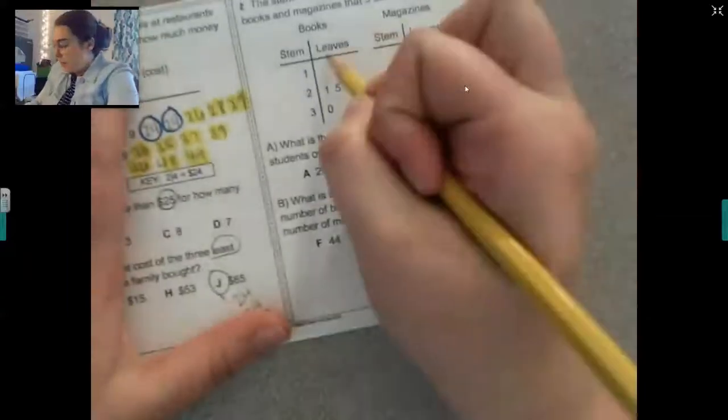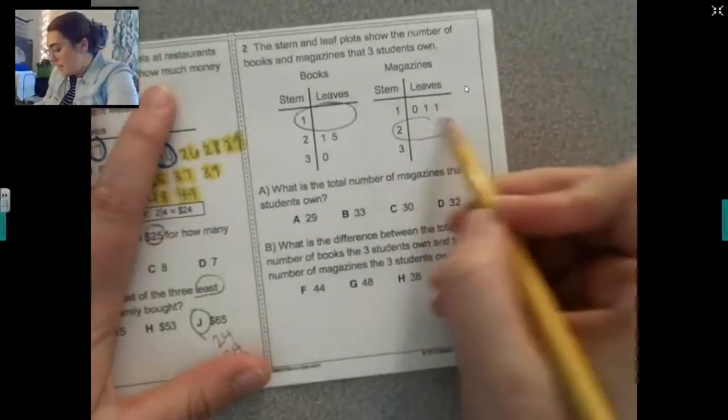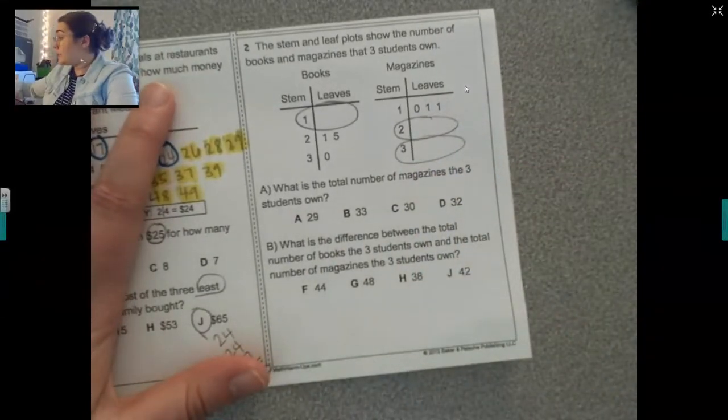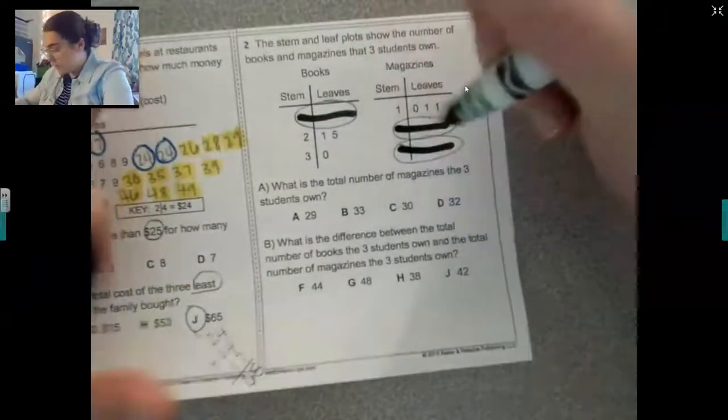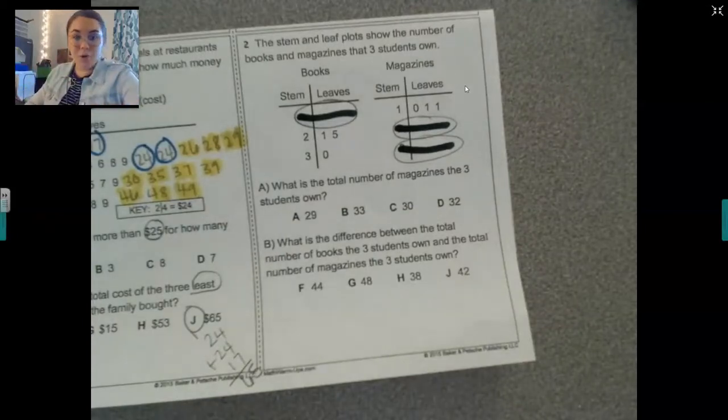Now, I did have a problem yesterday. I had a few people ask me questions on dot plots, or not on dot plots, sorry guys, on stem and leaf plots. So notice right here that the 1 doesn't have anything written, and the 2 doesn't have anything written, and the 3 doesn't have anything written. All that means is you can cross off those 3 numbers. There's nothing there, so that means there are no numbers that you need to worry about.